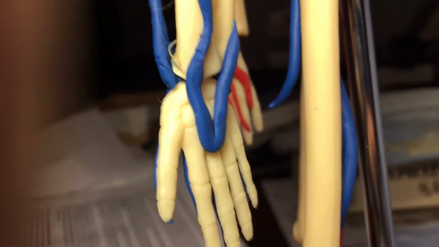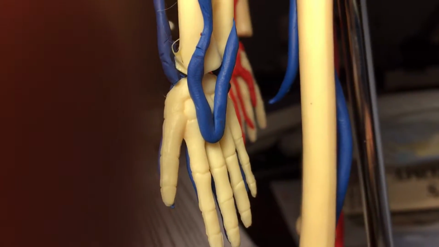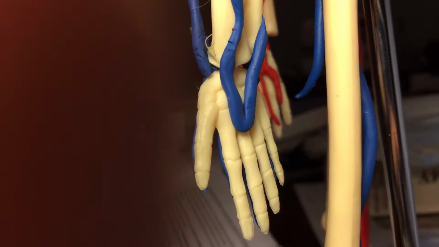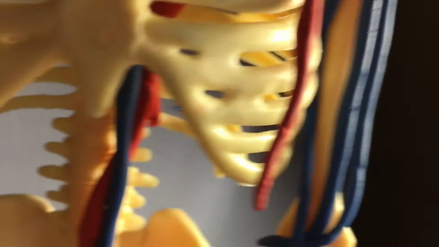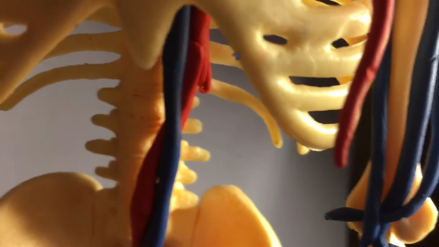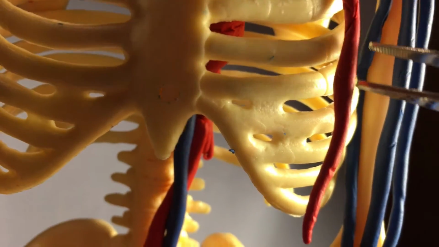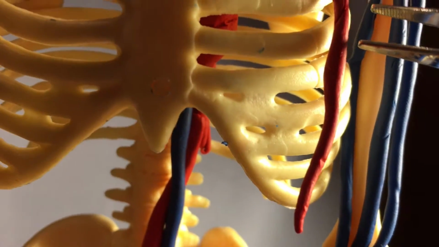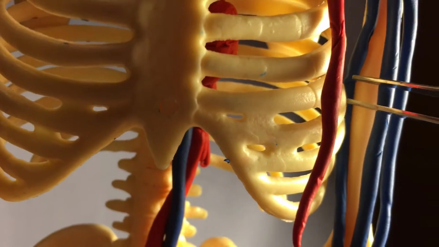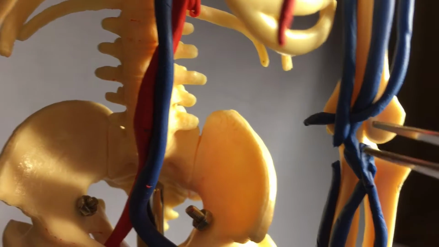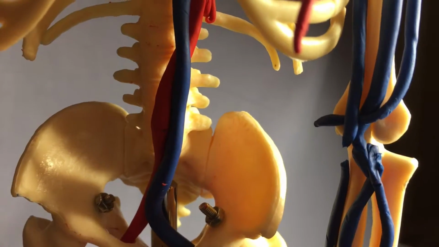And then on the other side, we've got the dorsal venous network, which is like this diamond-shaped vein. And then we have the cephalic vein and the basilic vein in here. And where those kind of cross down here, we have the median vein.